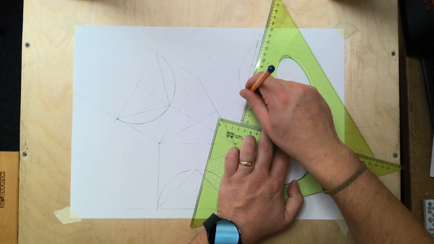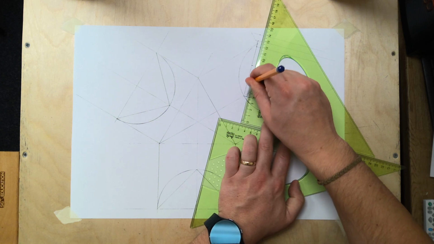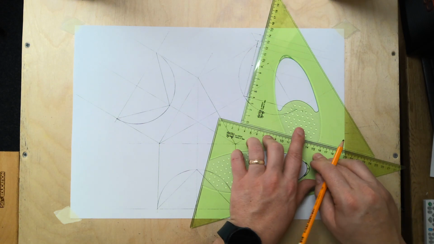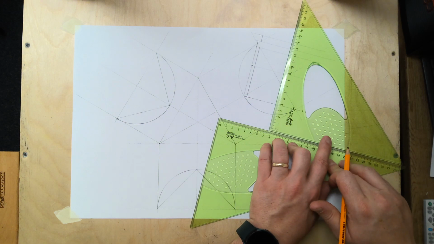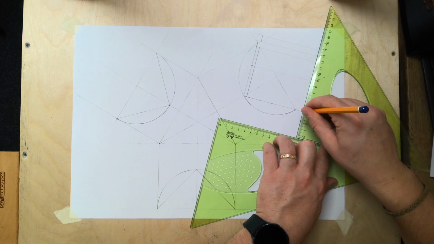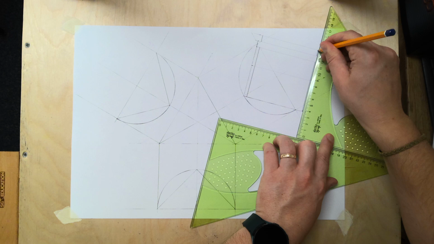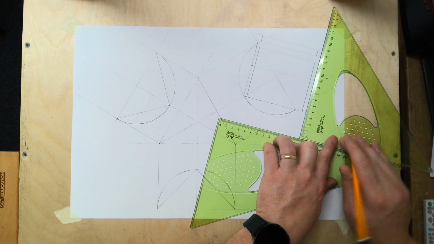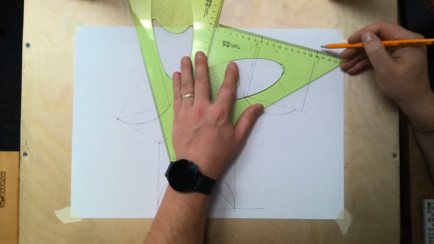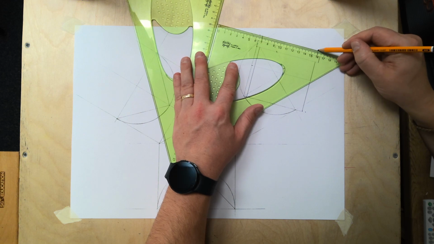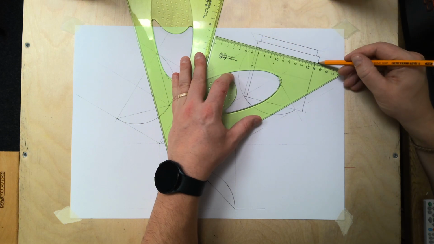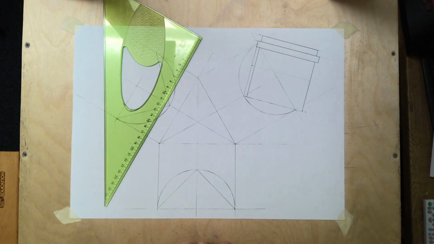There's my 5mm there, so it's going to go heavy to here, and from here to here, to my 90 here. Just my basics for there.